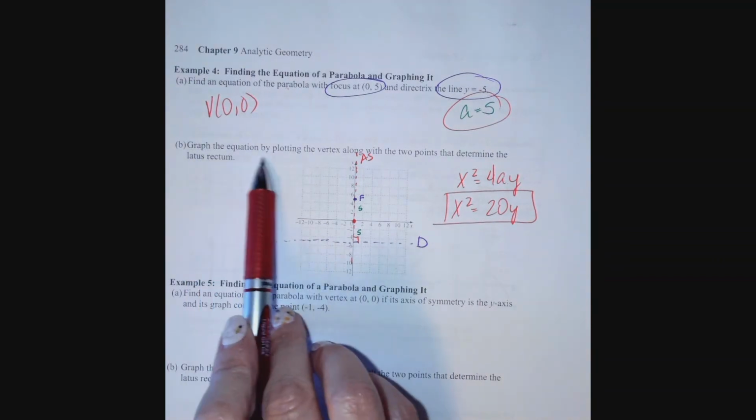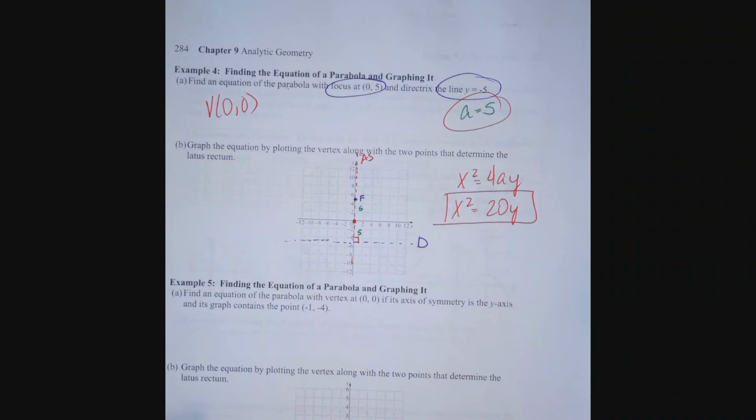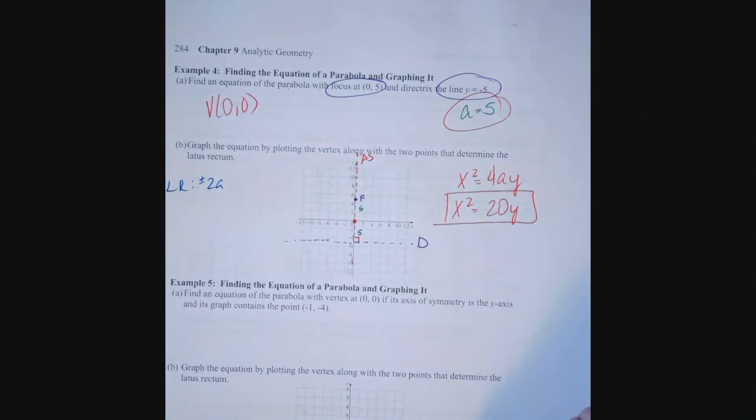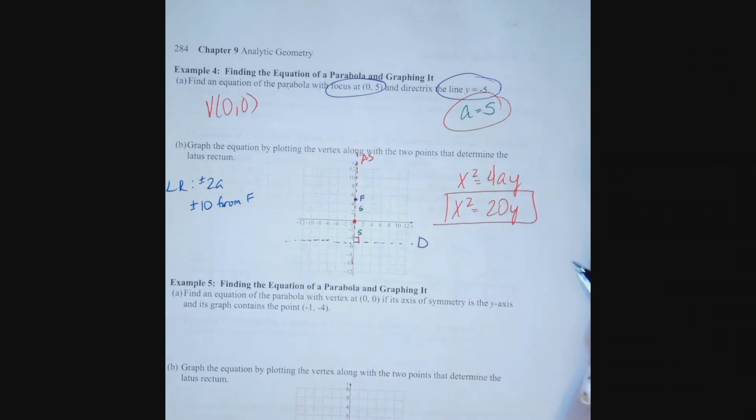Then we're supposed to graph it by plotting the vertex and the 2 points that determine the latus rectum. Remember, they are 2a, plus or minus 2a, from my focus. Well, a is 5, so they are going to be plus or minus 10 units from the focus.